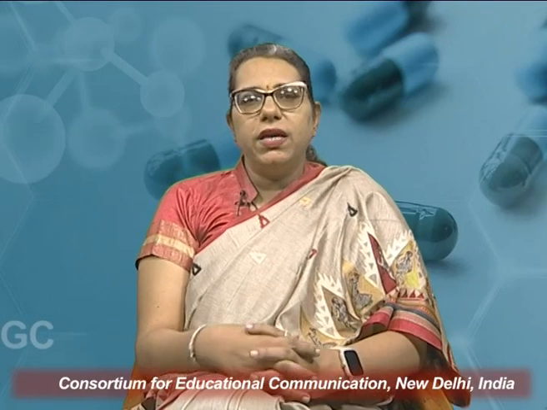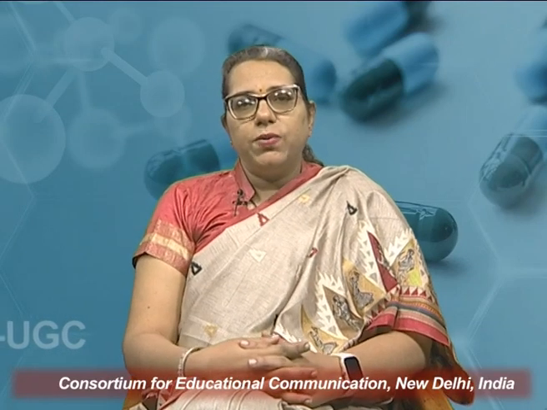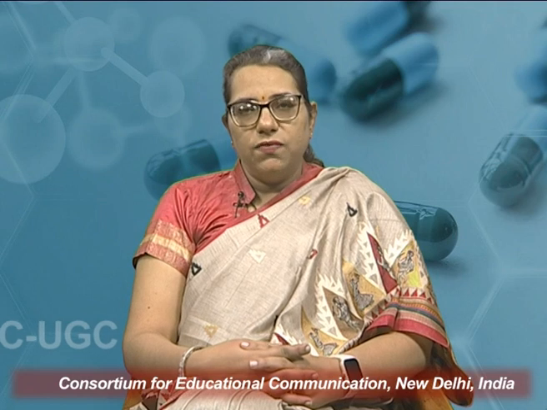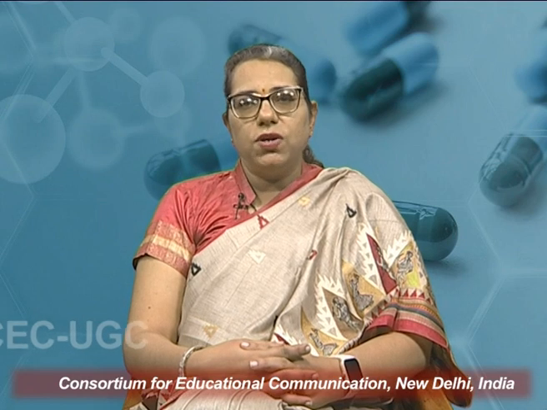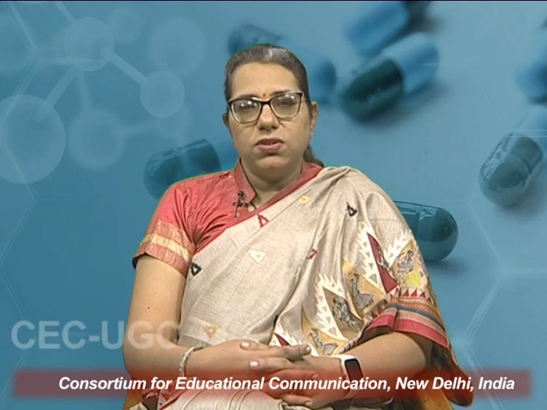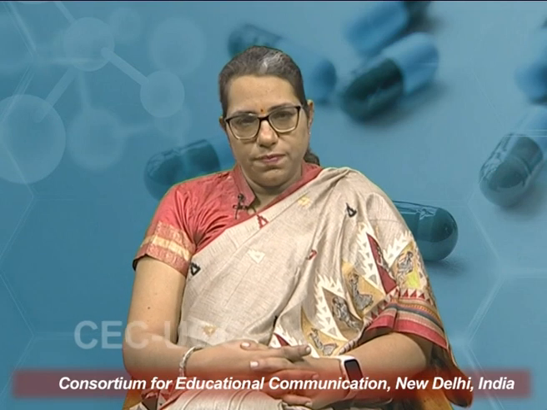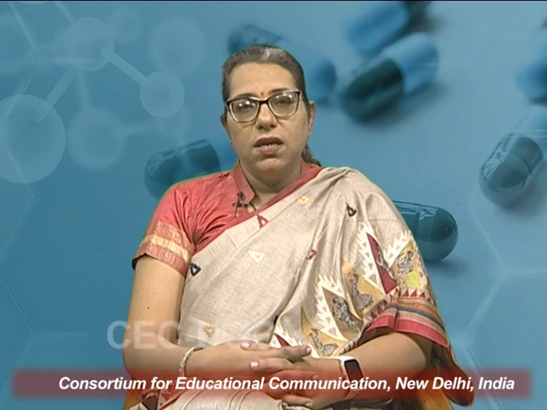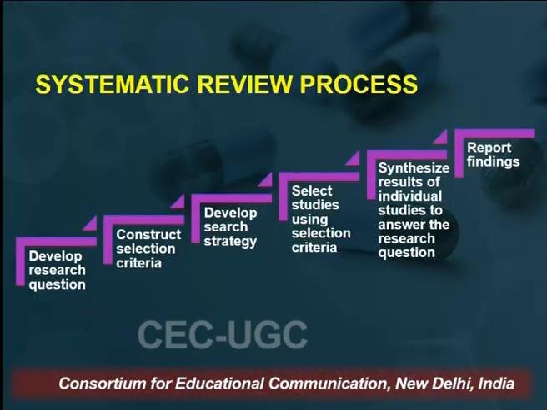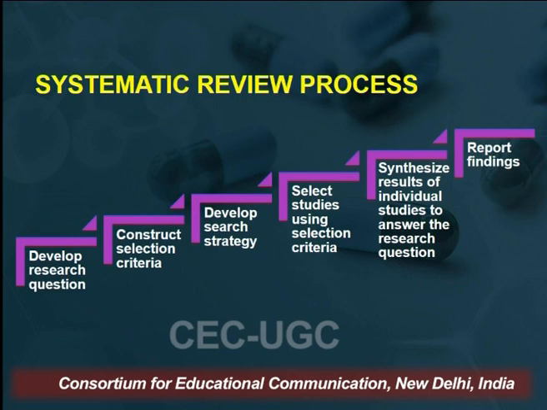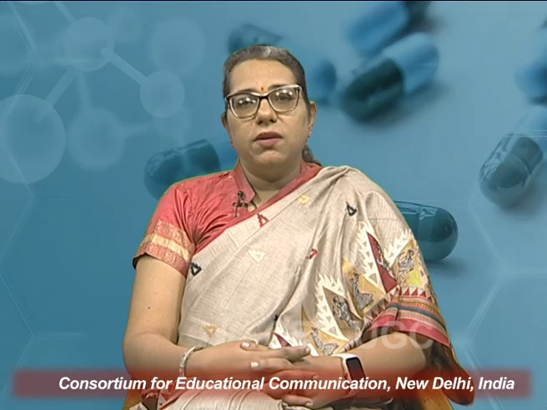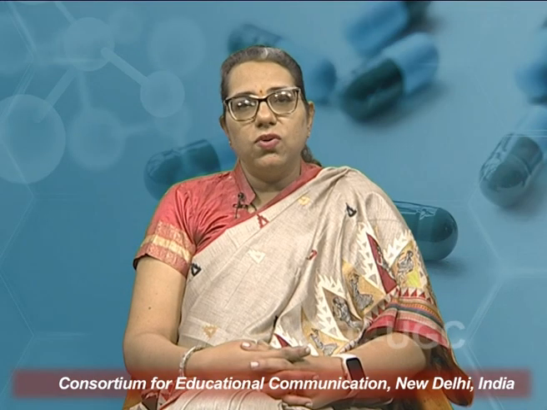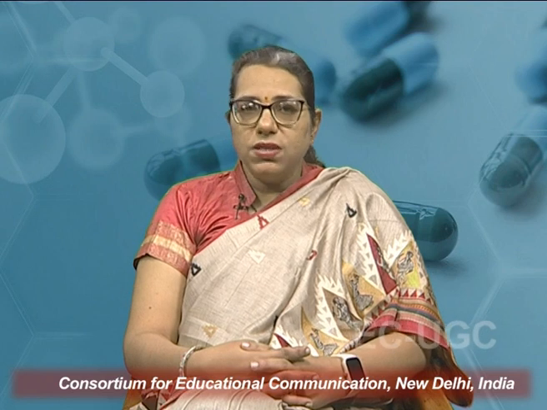So now we will try to understand the process of conducting a systematic review, how different steps are undertaken, and what the different important milestones are that we achieve while doing a systematic review process. In this case, the first and foremost step is that you develop a research question that you want to get an answer for. The research question is what will tell you what kind of studies you are going to include or what kind of studies you are going to exclude.